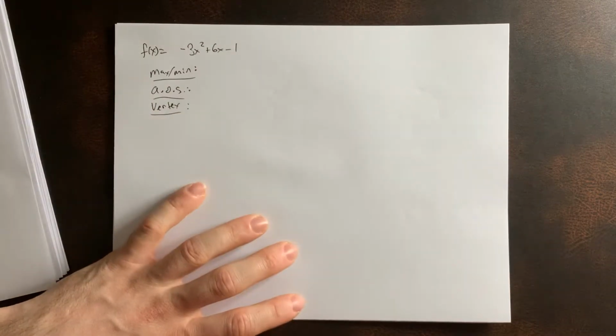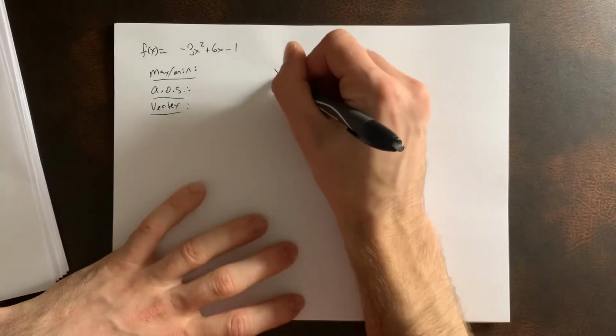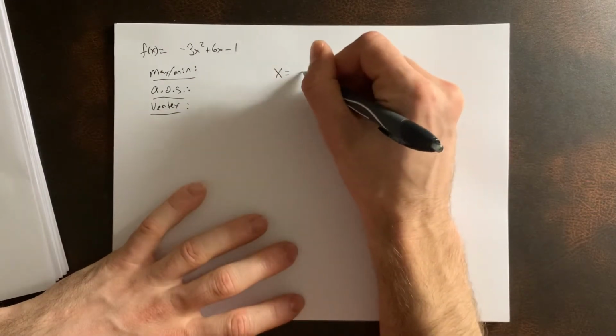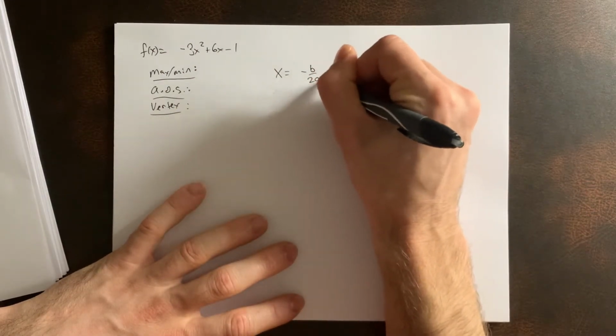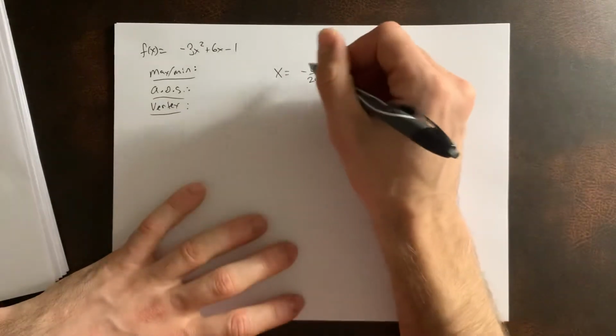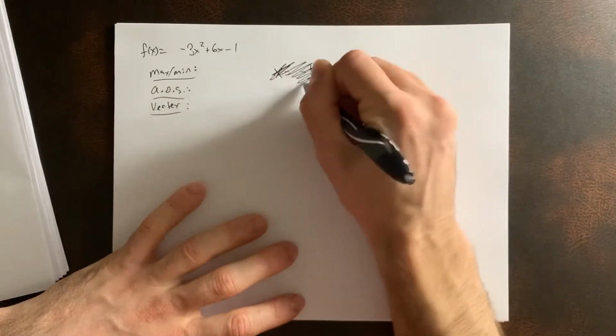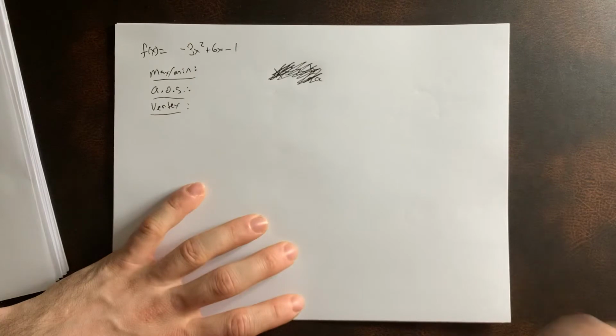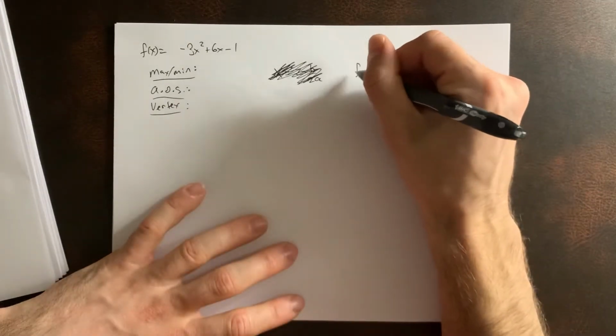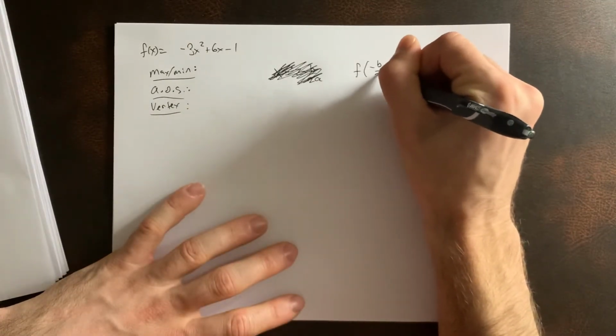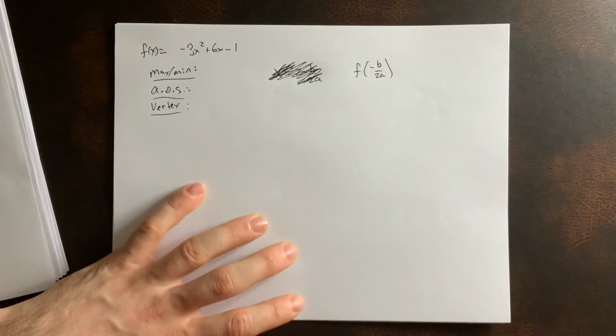Okay, let's start with the max or the min. On the previous page, we saw that x equals negative b over 2a is the equation for the axis of symmetry. The max or the min is this point, f of negative b over 2a. So we need to find this value.